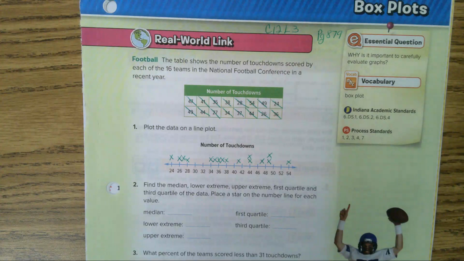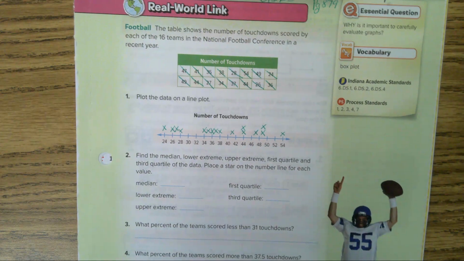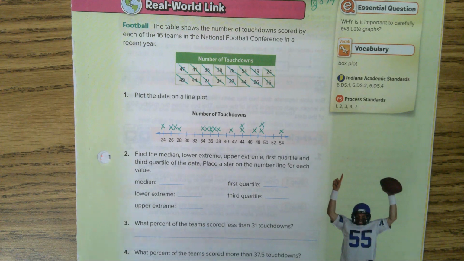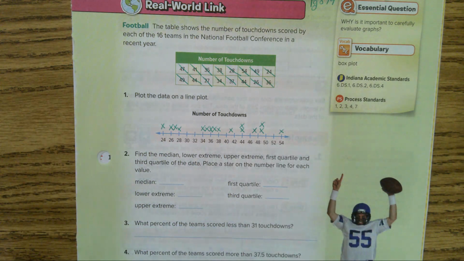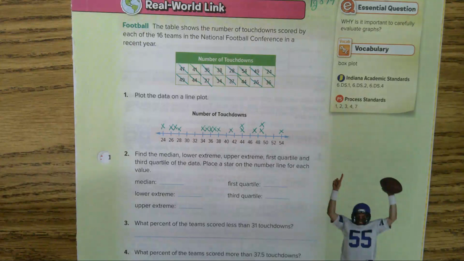Okay, it says find the median, the lower extreme, the upper extreme, the first quartile, the third quartile of the data, and place a star on the number line for each value. Okay, so let me switch pen colors here. My middle number.